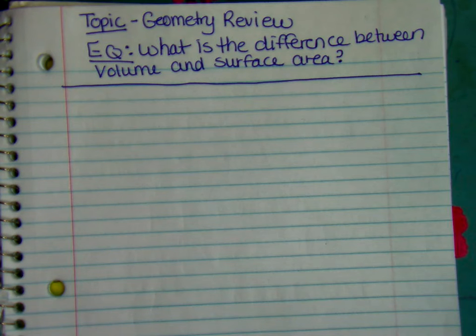Good morning. Today we're going to talk about geometry, and we're going to review the concepts that we've already learned. So geometry is the study of shapes, two-dimensional and three-dimensional shapes. Two-dimensional shapes are flat, and three-dimensional shapes are like boxes, or real shapes.